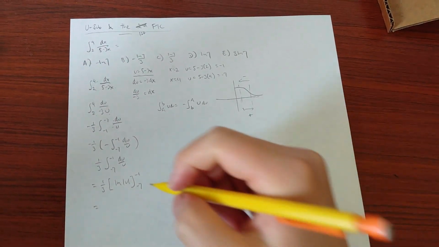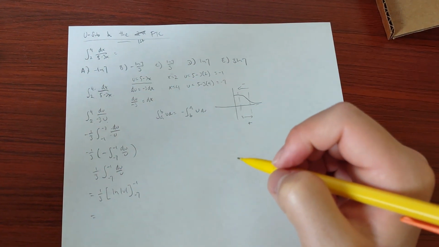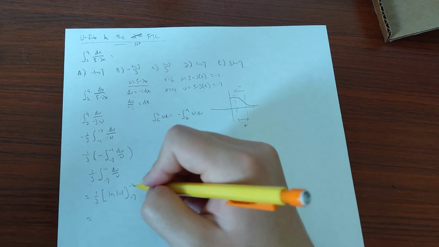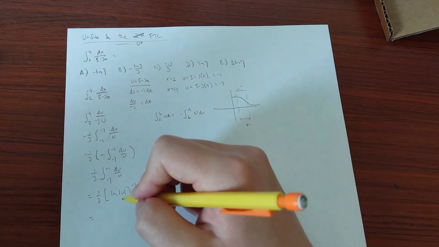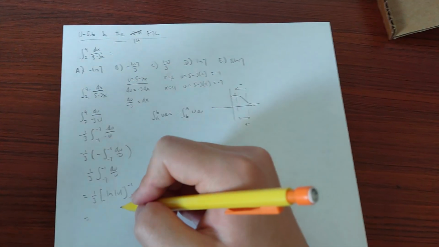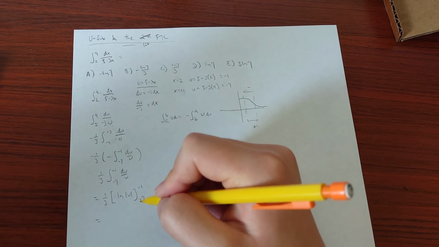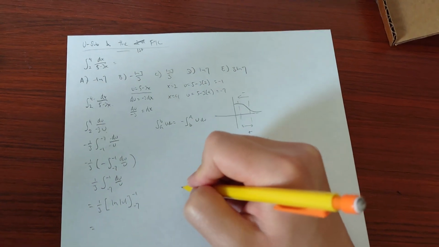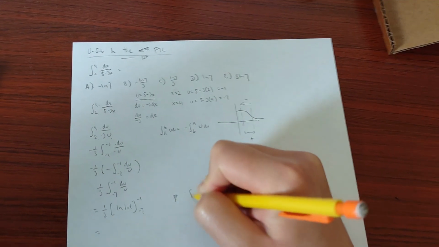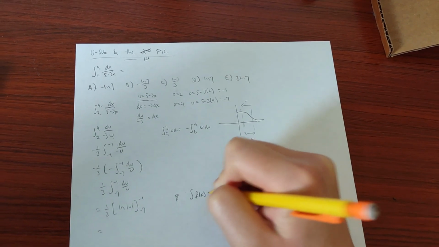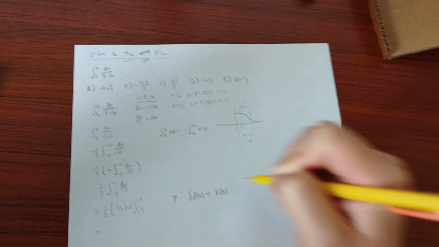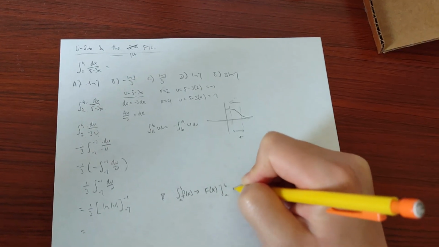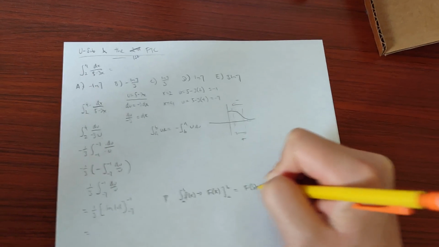Okay, so this is what you do: you plug the top into the integrated value, minus the bottom of it. Let's see if there's a better way to write it down. If you take the integration of f of x, that'll give you big F of x, from a to b. And this is the same thing as F of b minus F of a.